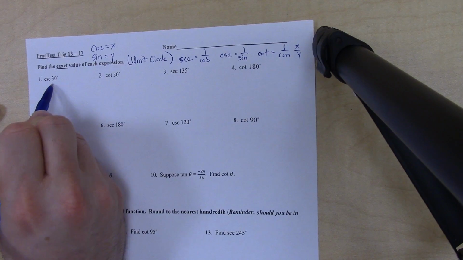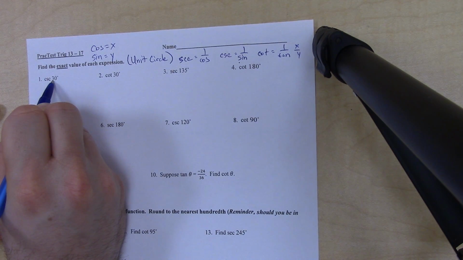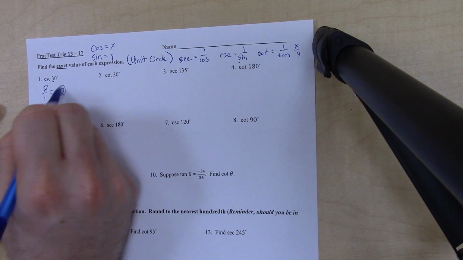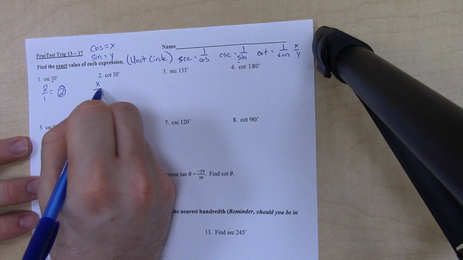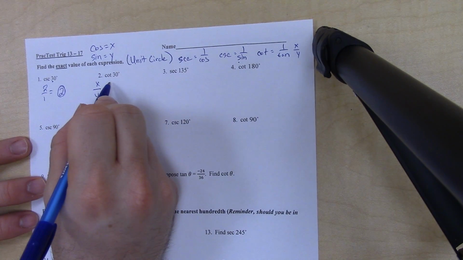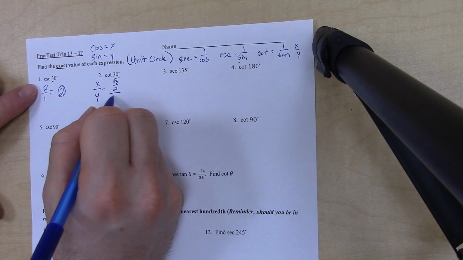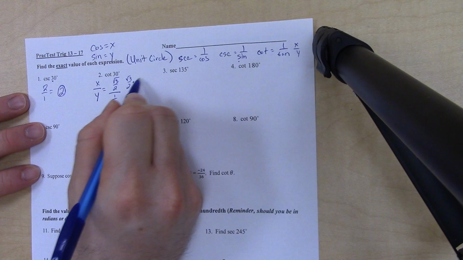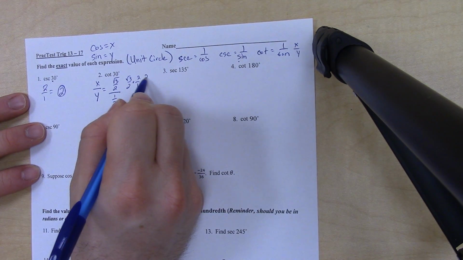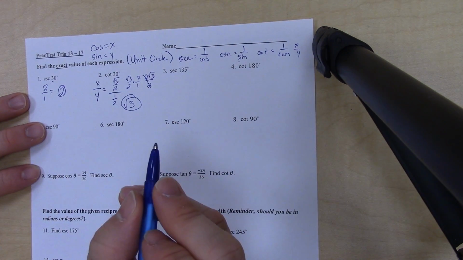For cosecant 30, cosecant is 1 over sine. So, I need to find the sine value at 30, which is 1/2. And then because these are reciprocal functions, I just flip it upside down. 2 over 1. That reduces to 2. Done. Cotangent of 30 is the x value at that point over the y value at that point. And the x value at 30 is the square root of 3 over 2. The y value at 30, we just did that, is 1/2. And when I divide fractions, remember, that's keep it, change it, flip it. Multiply fractions across, 2 square roots of 3 over 2, those cancel, and square root of 3 is your answer.